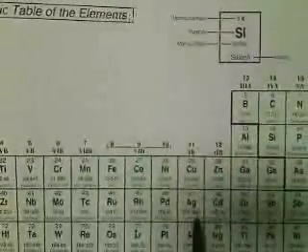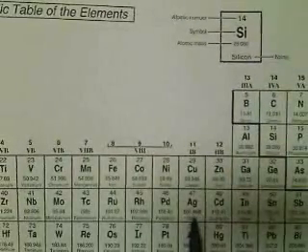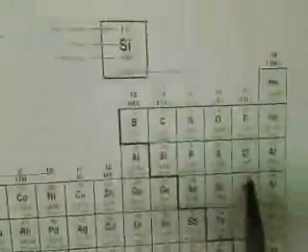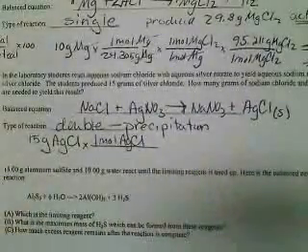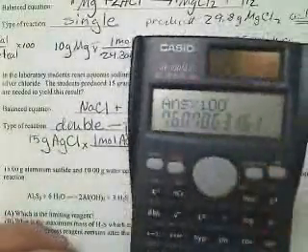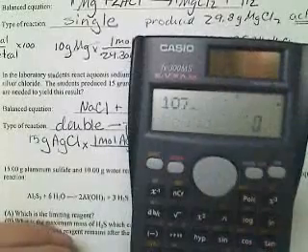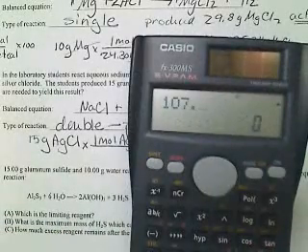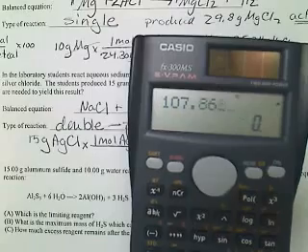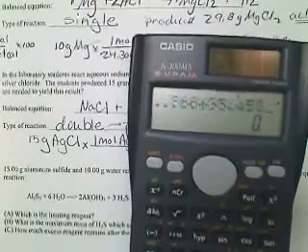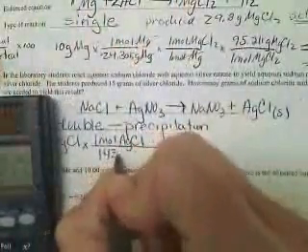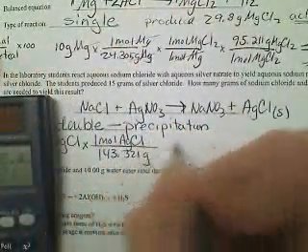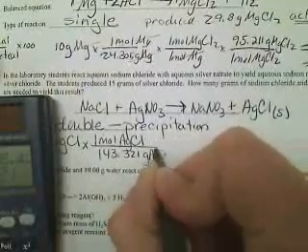So there's silver. Silver is 107.868, and chlorine is 35.45. So let's add those together. So we have 107.868 plus 35.453. All right, and so for this we get 143.321 grams of silver chloride.